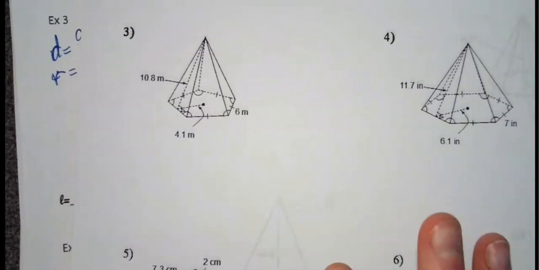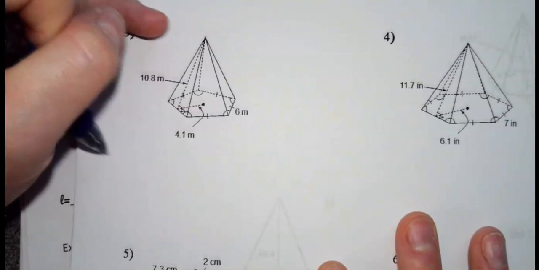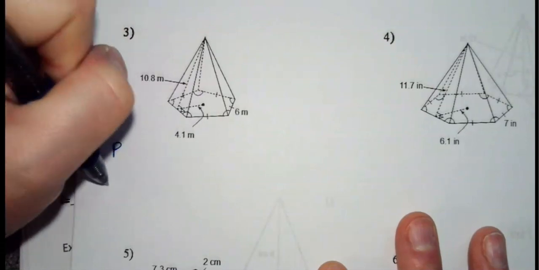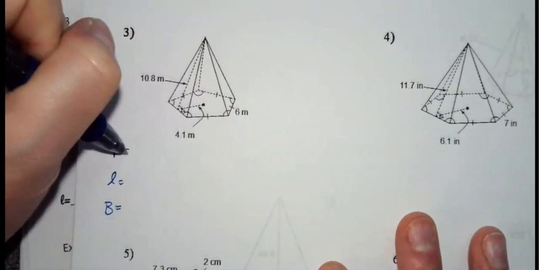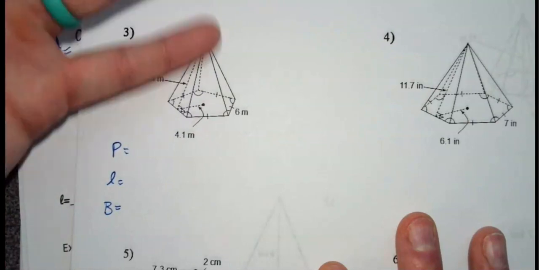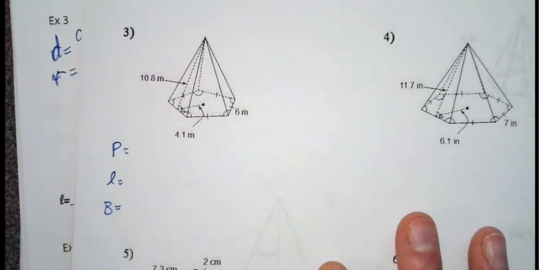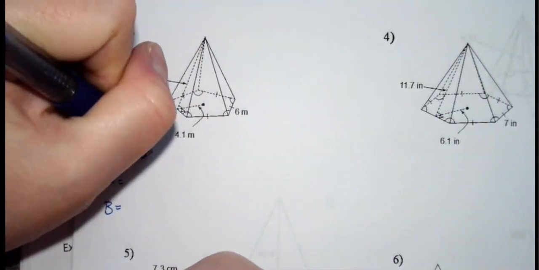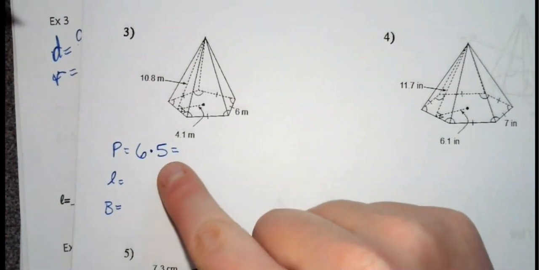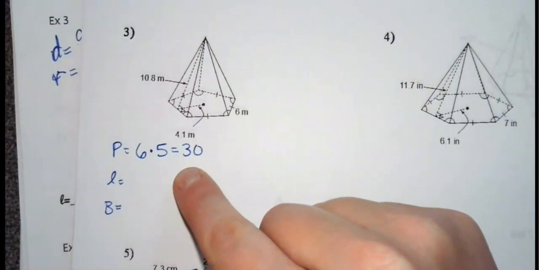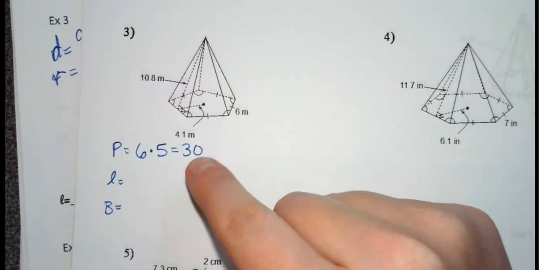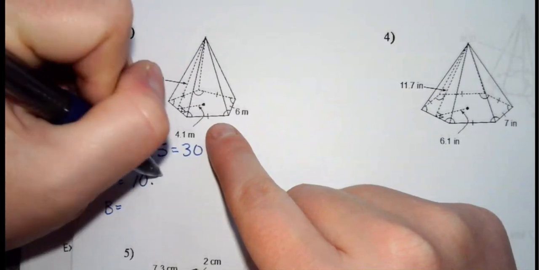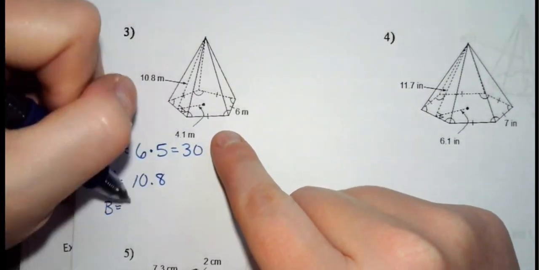All right, so this is number 3 from the assignment. We need P, we need L, and we need B. So the perimeter of my base, this is a 5-sided shape. It is a pentagon. Each side is 6 units long. There's 5 of them. That's why it's 6 times 5, so 30. My slant height is 10.8.